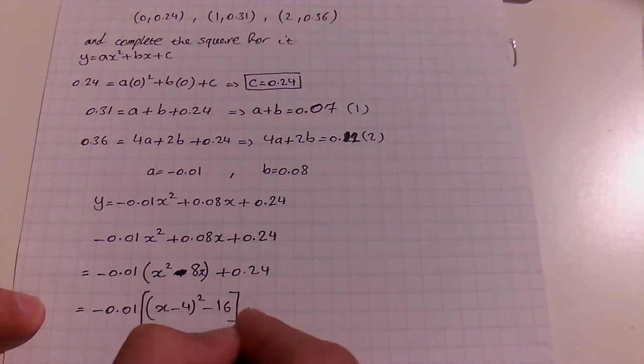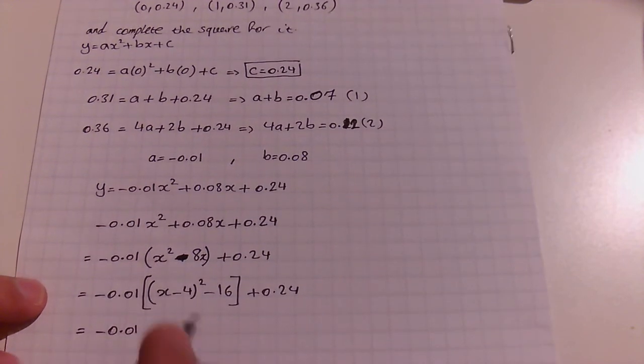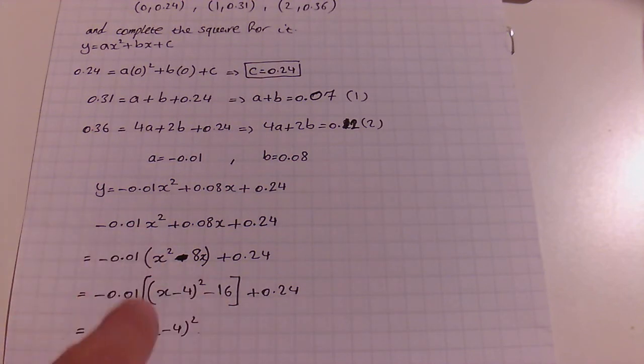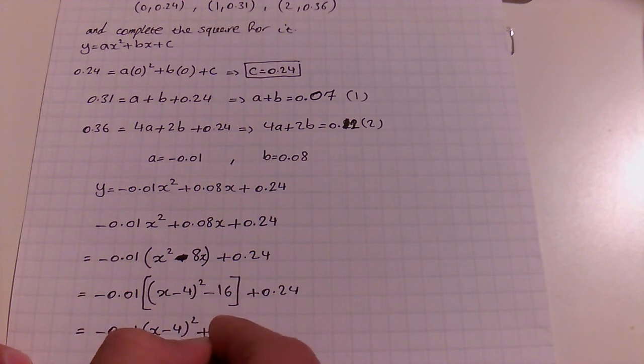Okay, now let's write down the equation. y equals ax squared, negative 0.01x squared plus 0.08x plus 0.24. So we've got our equation in this format.